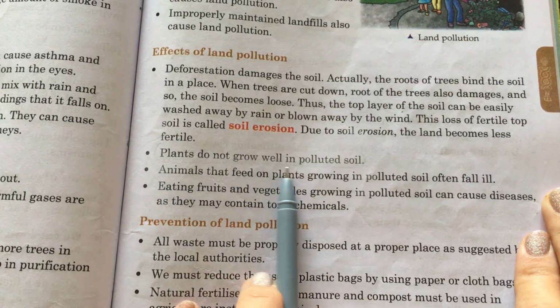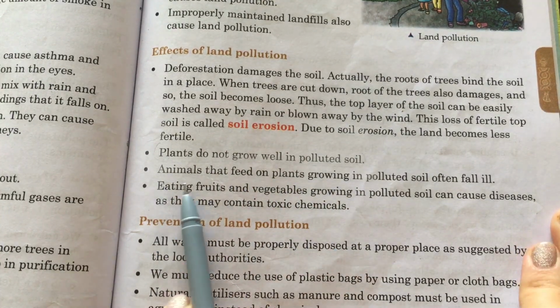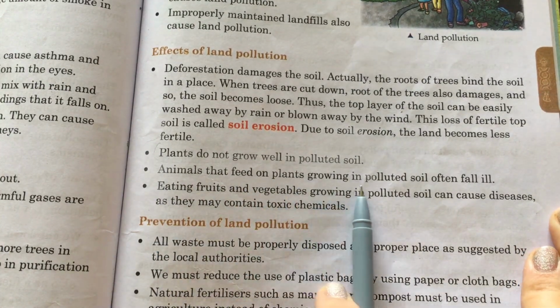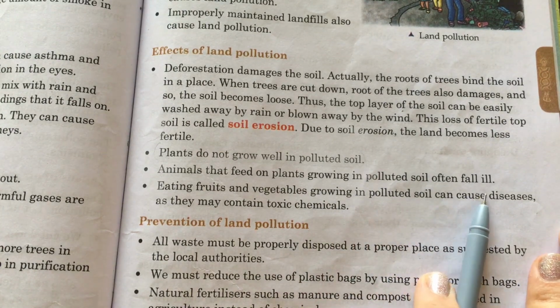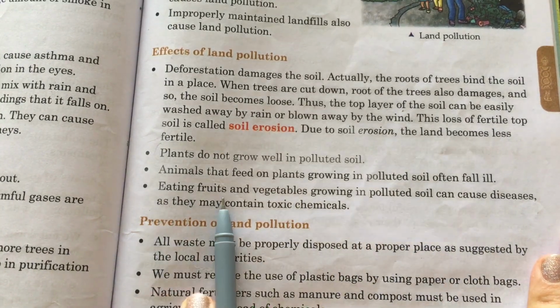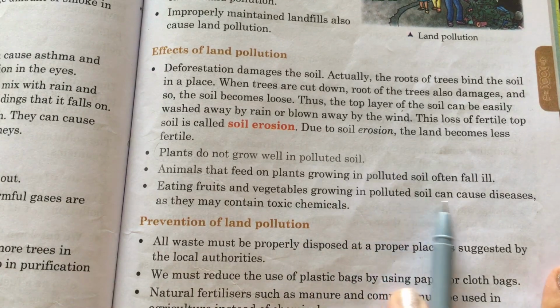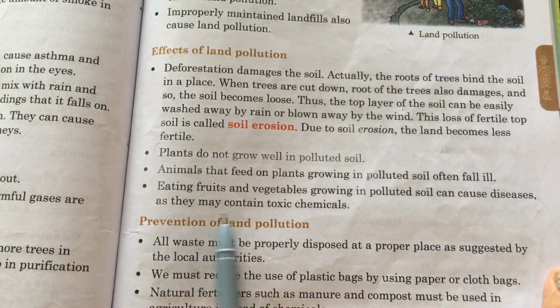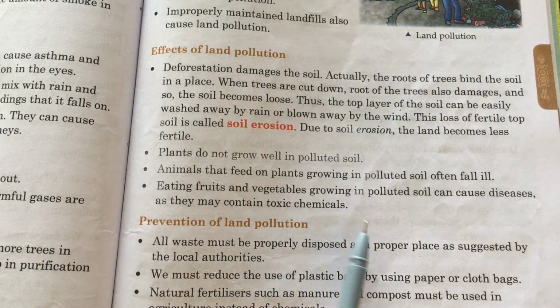Plants do not grow well in polluted soil. Animals that feed on plants growing in polluted soil often fall ill. And eating fruits and vegetables growing in polluted soil can cause diseases as they may contain toxic chemicals.